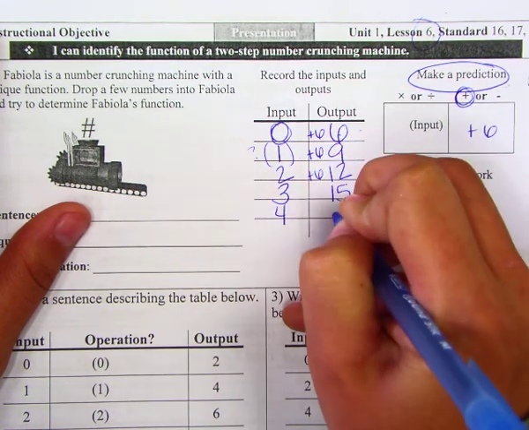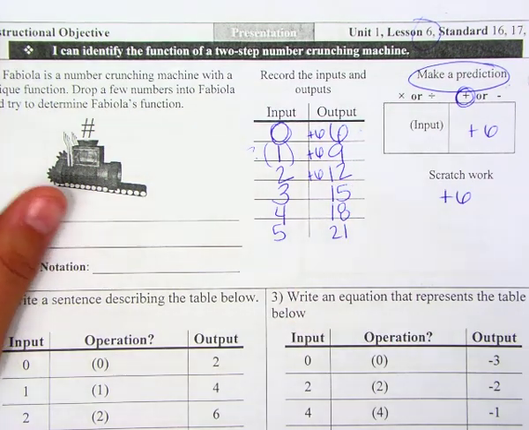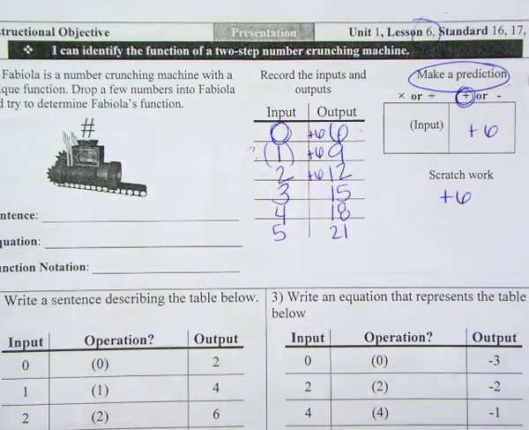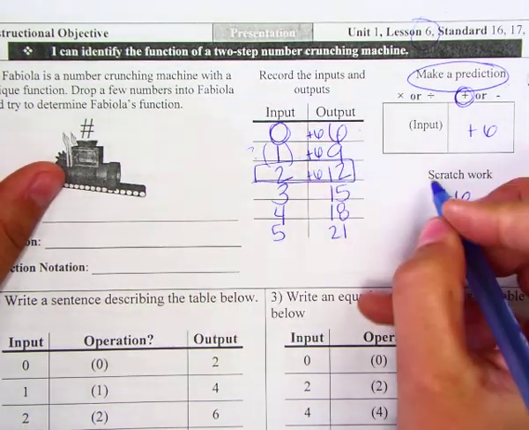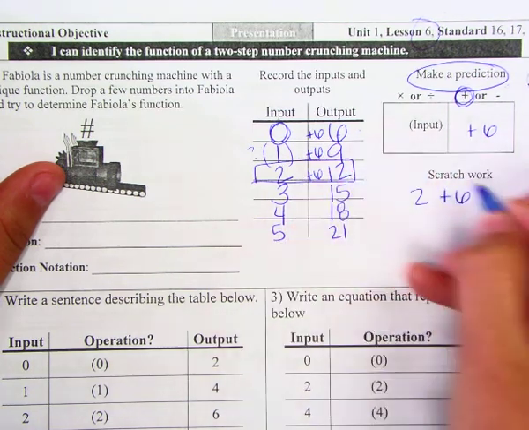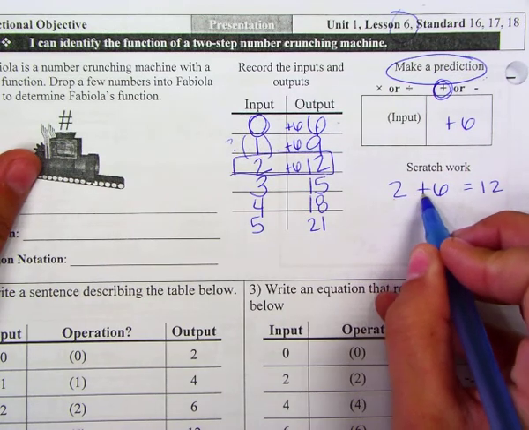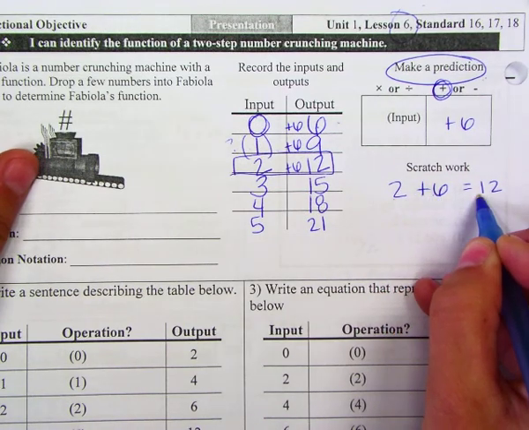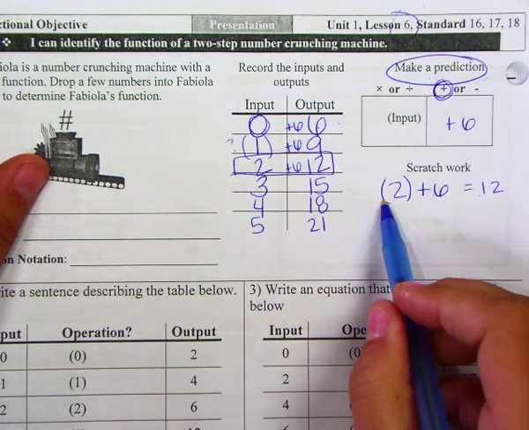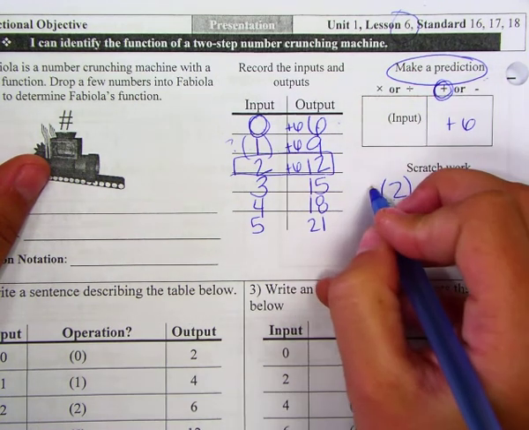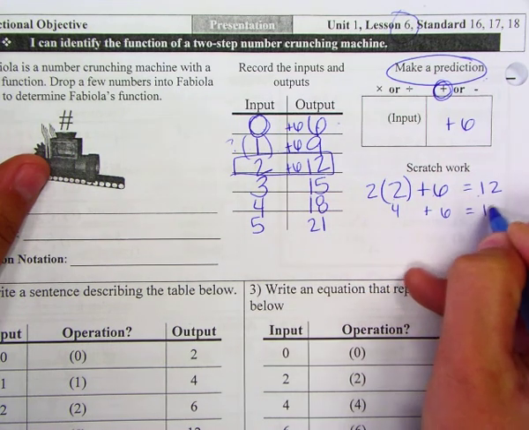I'm going to put in 4, out comes 18. I'm putting in 5, out comes 21. So now, what I'm actually going to do is I'm going to decide on one row. Maybe this one. We'll rewrite over here. 2 plus 6 equals 12. Well, does 2 plus 6 equal 12? No. However, can I maybe multiply something times 2 and then add 6 to get 12? Let's try 2. 2 times 2 is 4, and 4 plus 6, is that 12? No.